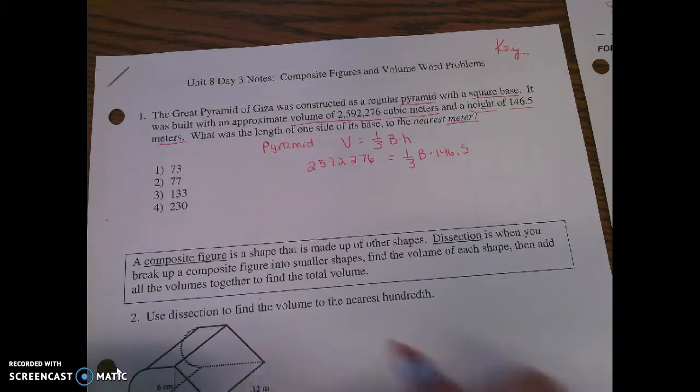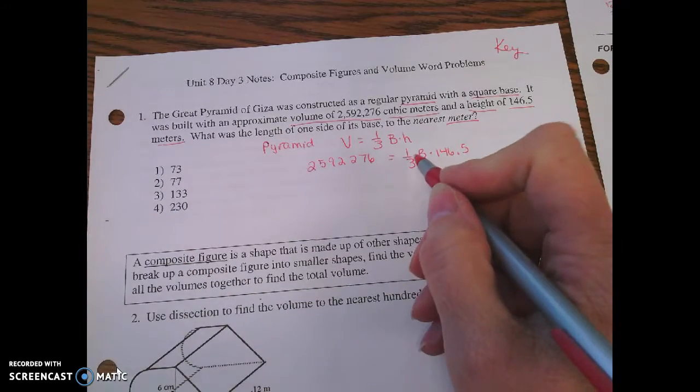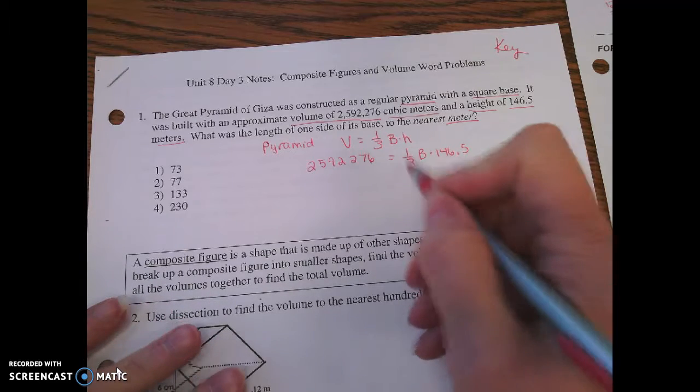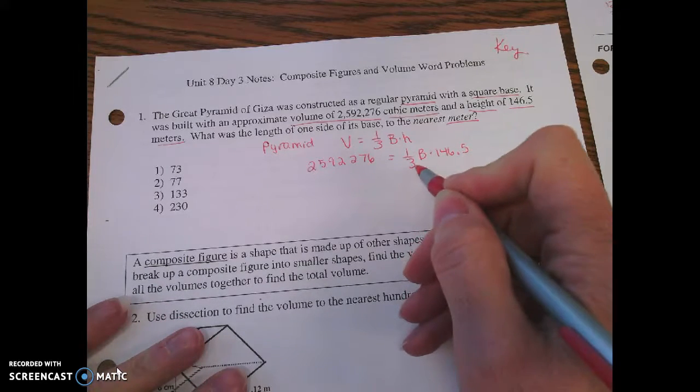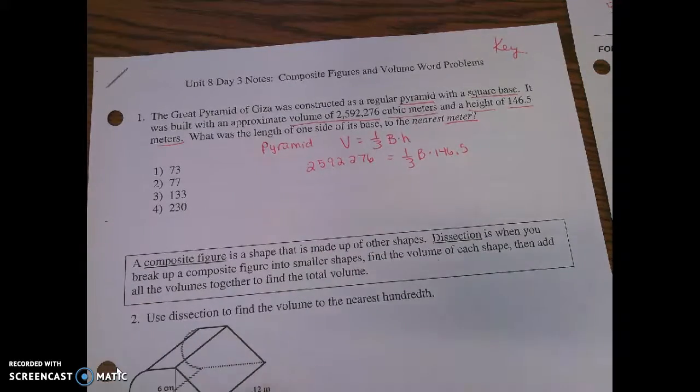So we have to do this work backwards. We're going to have to solve for B. There are two different ways you could start this. You could remove the 1/3, which is essentially just dividing by 3, or you could multiply both sides by 3. I think I'll start with that.